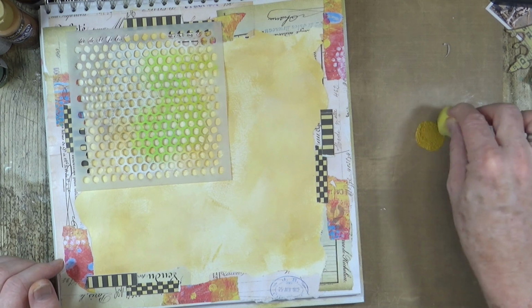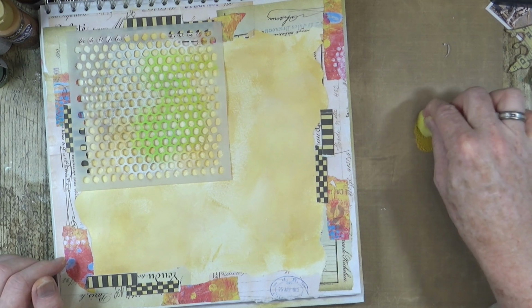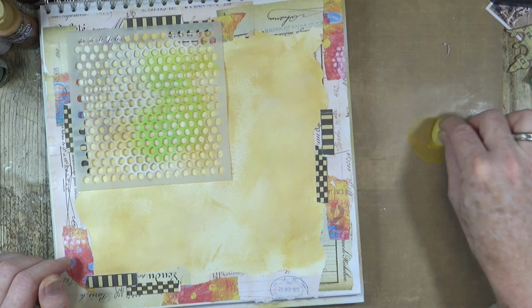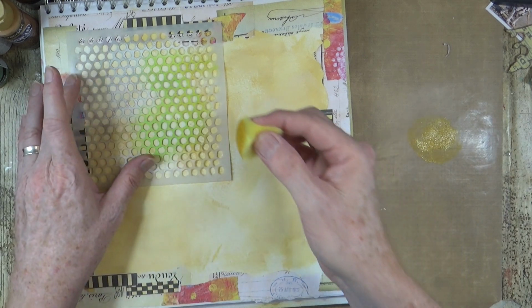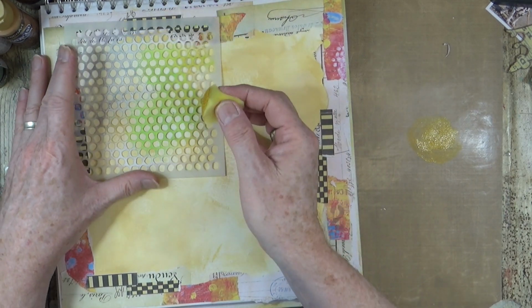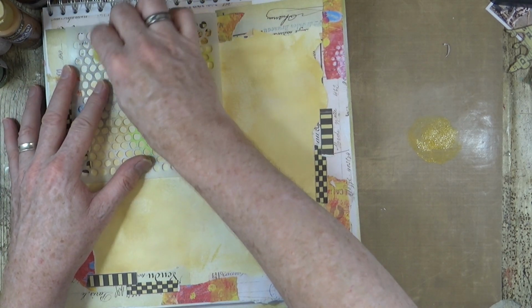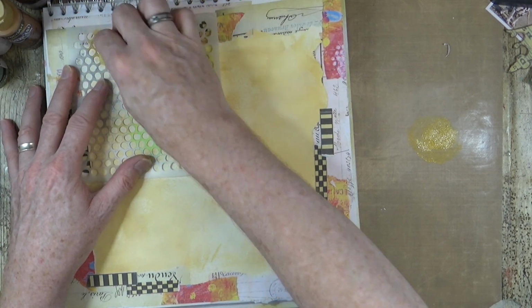So what I'm going to do is I'm just going to load up the sponge with the paint. And then I can come in and start adding some of that background texture. I'm not tapping too hard.